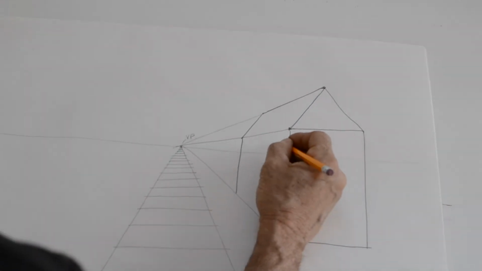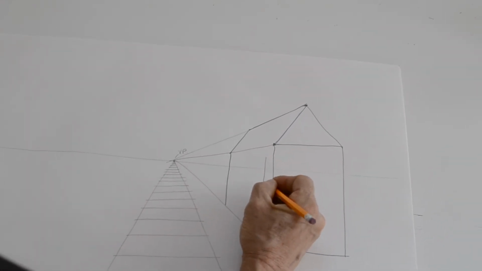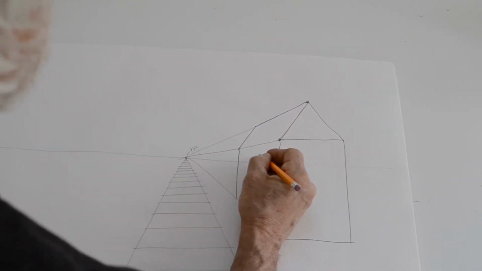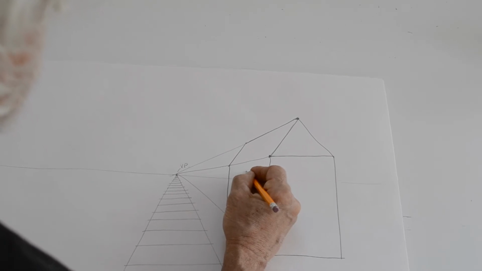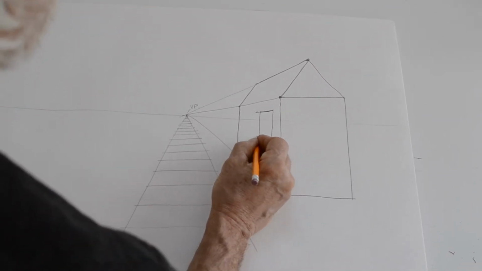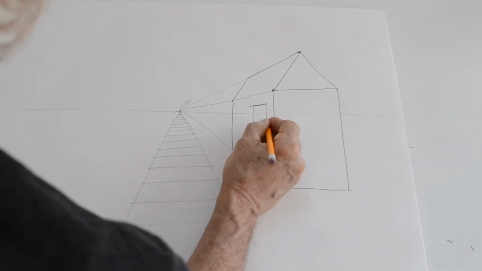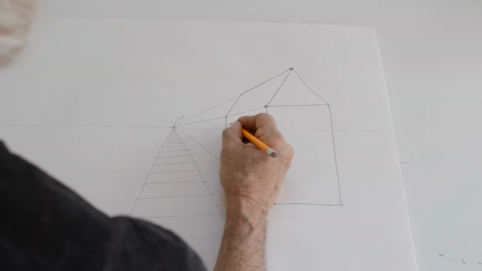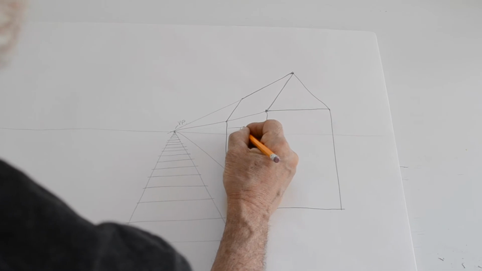The house should have a window in it, vertical, vertical, to the vanishing point, to the vanishing point. There's a window. We can do a door. Remember that usually it's the same height as the window, generally.